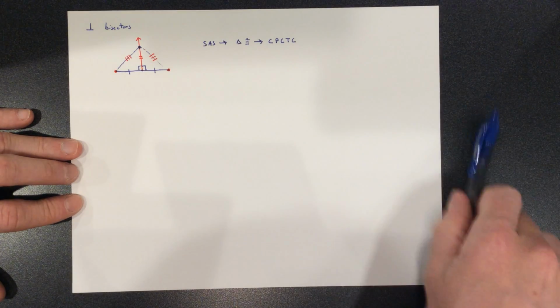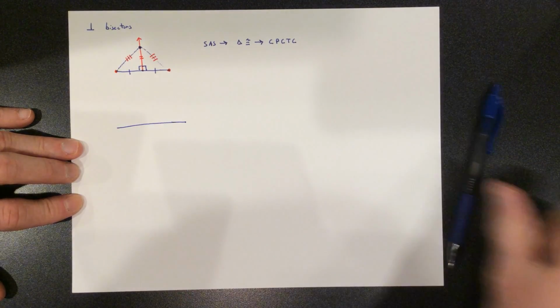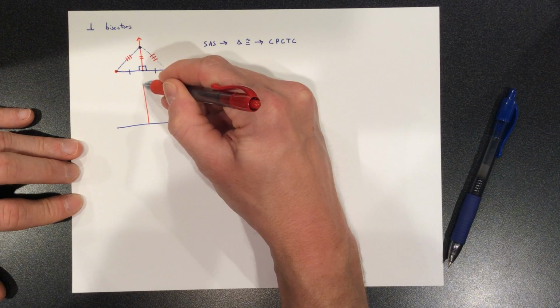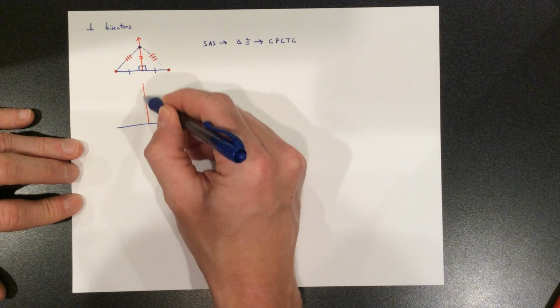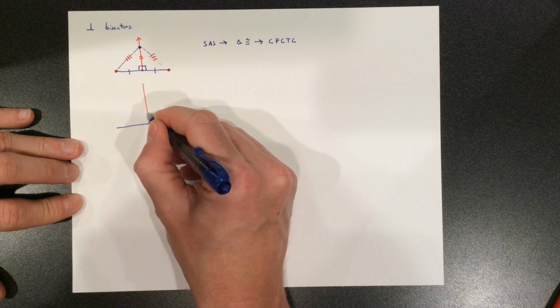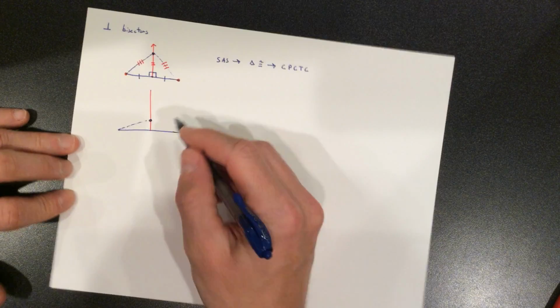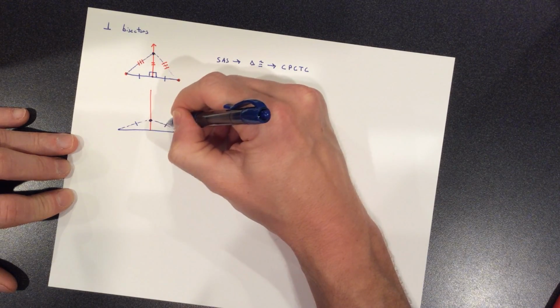Meaning we can take any line we want, we can construct a perpendicular bisector, and we can take any point on it we want. A point here, a point here, a point here. Take any point on that perpendicular bisector, and we now know that for sure those lengths are congruent.